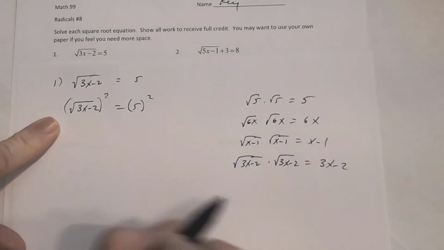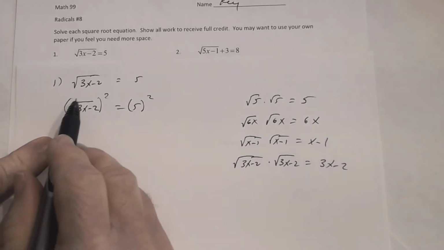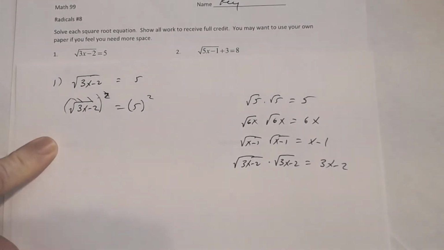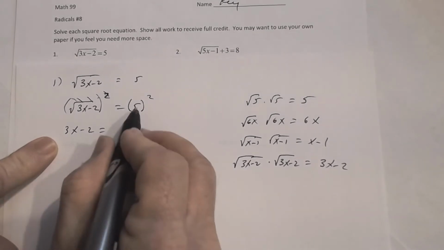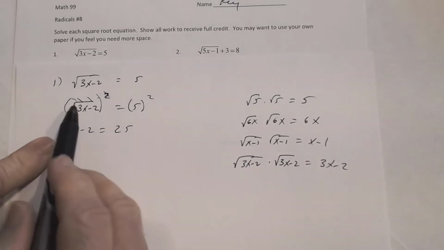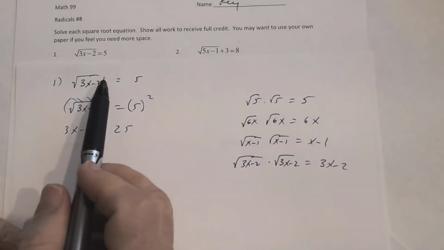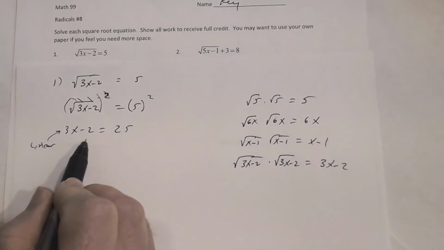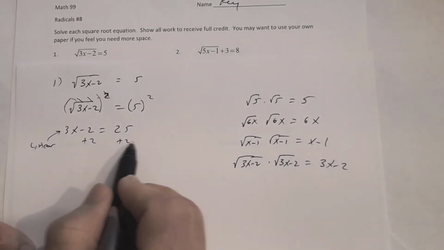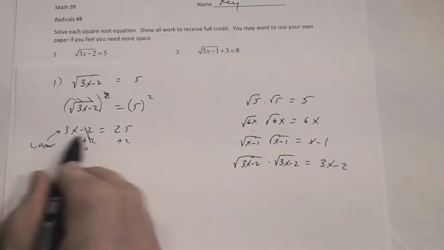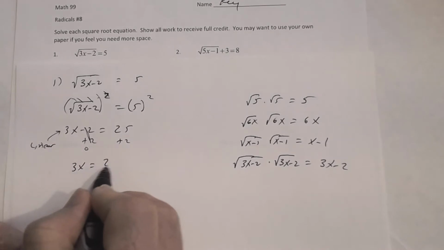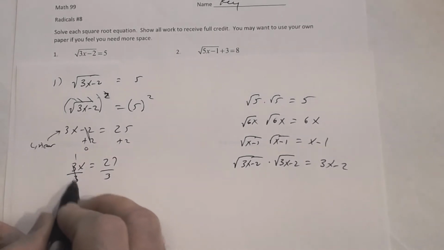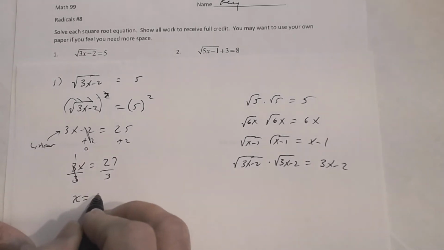So that pattern exists. And so all I need to do now is just see that, hey, the square root and the square are inverse operations, so they undo each other. And so you just get 3x minus 2. And on this side, 5 squared is 25. And notice I went from a square root equation to a linear equation. See, this is now linear. And so to solve this linear equation, you just got to get the variable by itself. So you're going to add 2 to both sides. And so when you combine like terms, you get 3x equals 27. And then dividing both sides by 3, I get x to be 9.